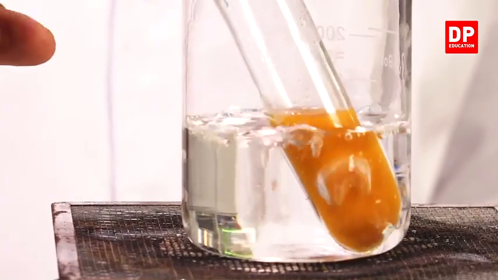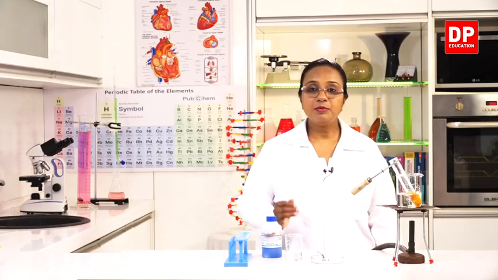So students, you have observed the color change clearly. The blue color of the copper sulfate became green, then it became yellow green, finally it became a brick red color precipitate. So this color change confirms the presence of glucose in food samples.